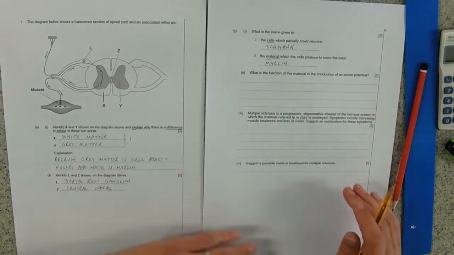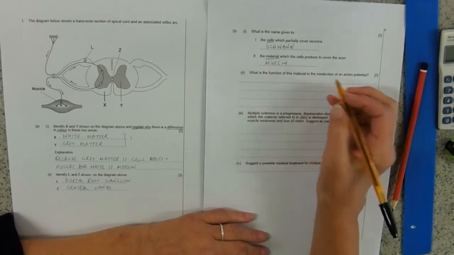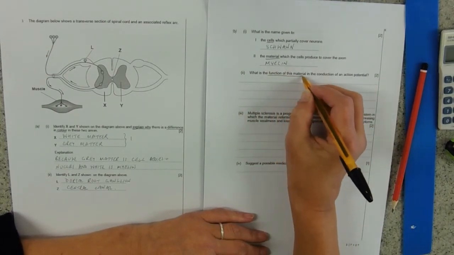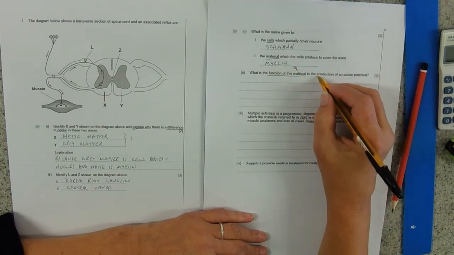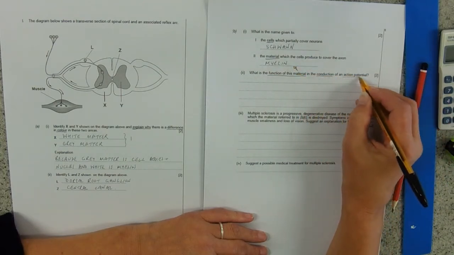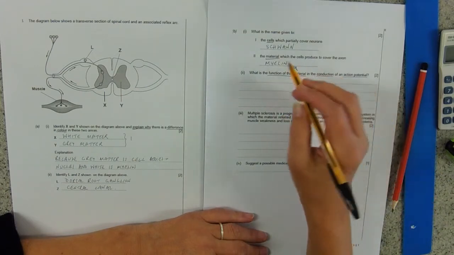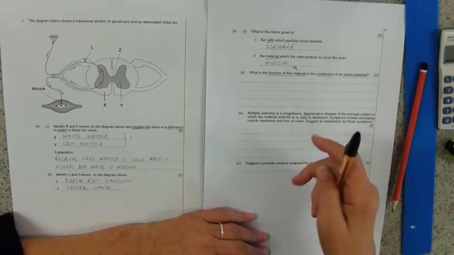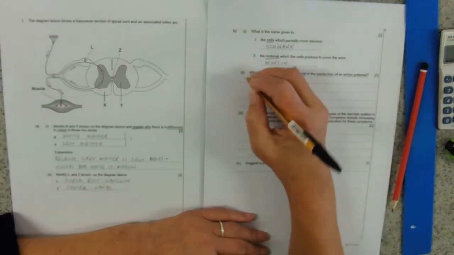So, here we now, we're getting to the nitty-gritty of it. What is the function of this material? So what's the function of that you just named in the conduction of an action potential? So what do we know about myelin? We've got those nodes of Ranvier and we've got saltatory conduction between the nodes.